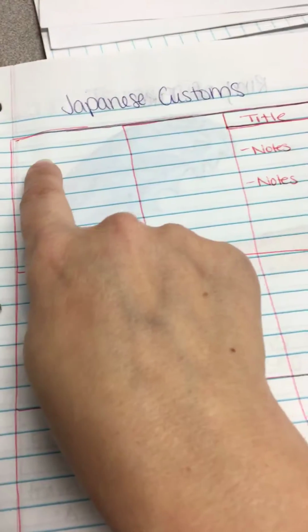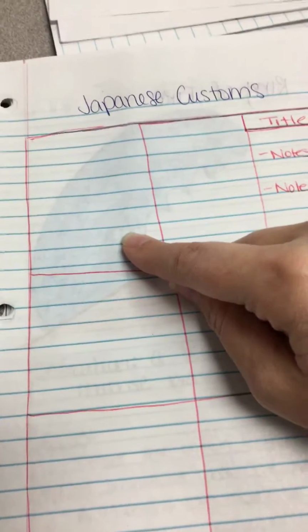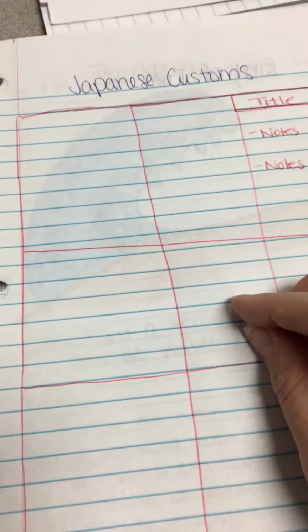Japanese customs, we just filled this in today, so these should all be full. Each one should have a title and then some bullet-pointed notes. Some things you want to make sure you're aware of is some of the examples of Japanese customs, like removing your shoes before you enter a home and using the face masks, again, to deal with high population density.